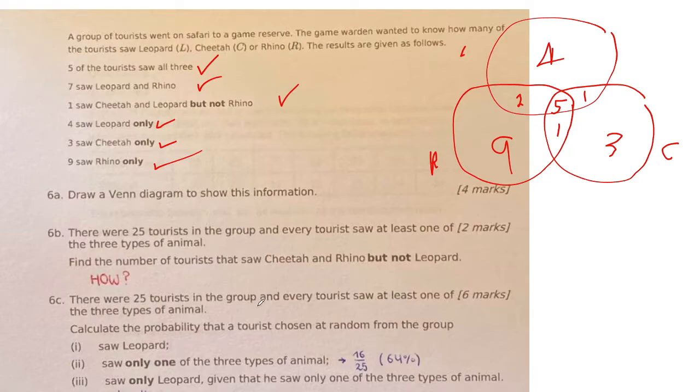There are 25 tourists in the group and every tourist saw at least one of the 3 types of animals. Calculate the probability that they saw leopard. So that's going to be 4, 6, 11, 12. 12 out of 25. This one, as you've probably already calculated, 16 out of 25. There we go. Hope that helps.